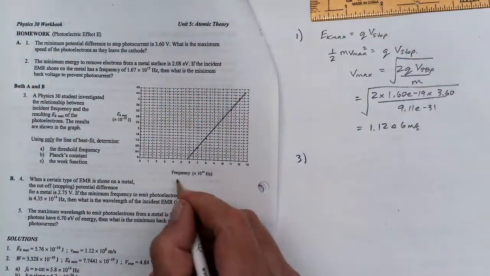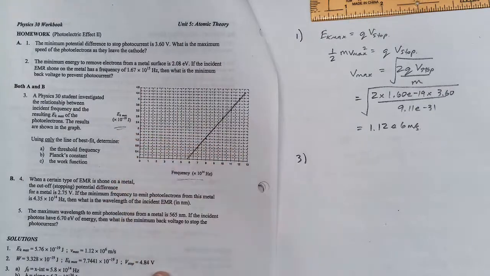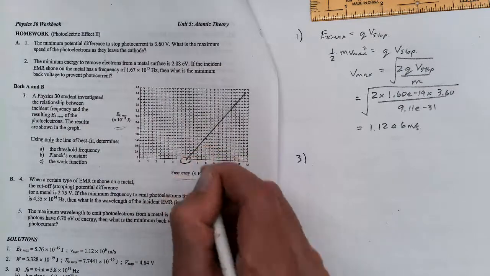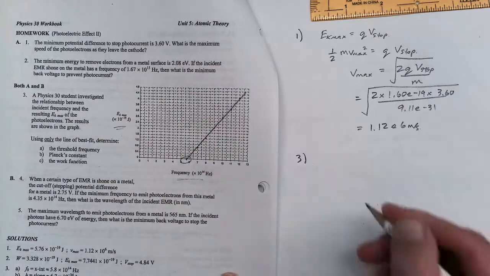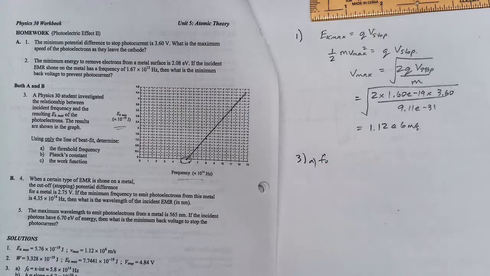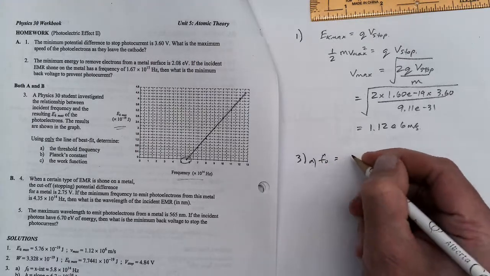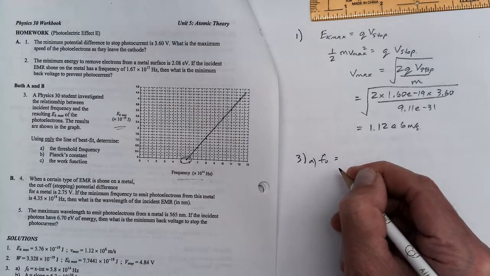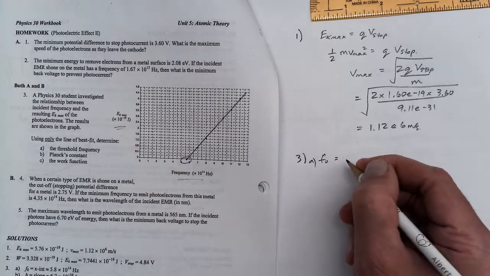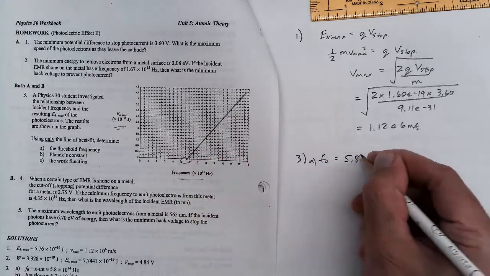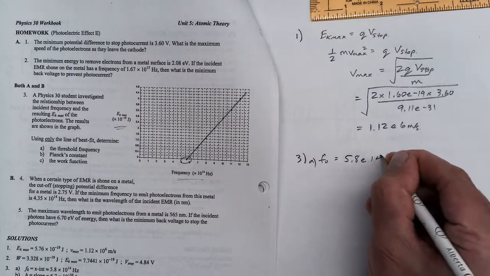So frequencies along this axis, EK max, vertical axis. This would be our threshold frequency right there. F sub naught should be roughly about, I don't know, they have here 5.8. I'll go with that. It looks like about 5.75. I kind of have this point a little bit skewed there, but 5.8 E14 hertz.